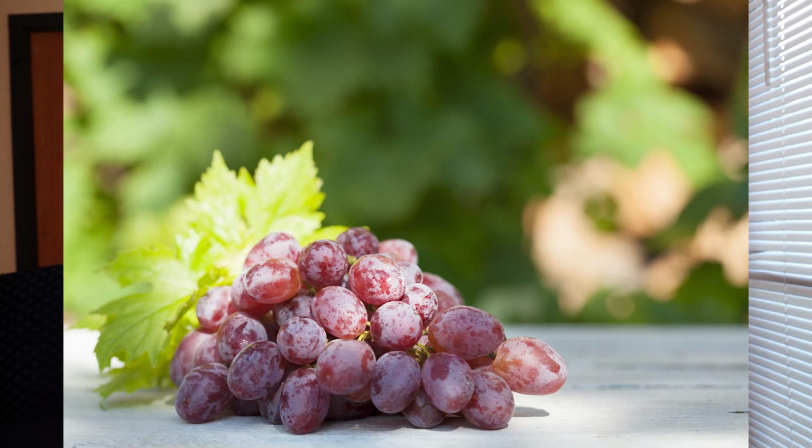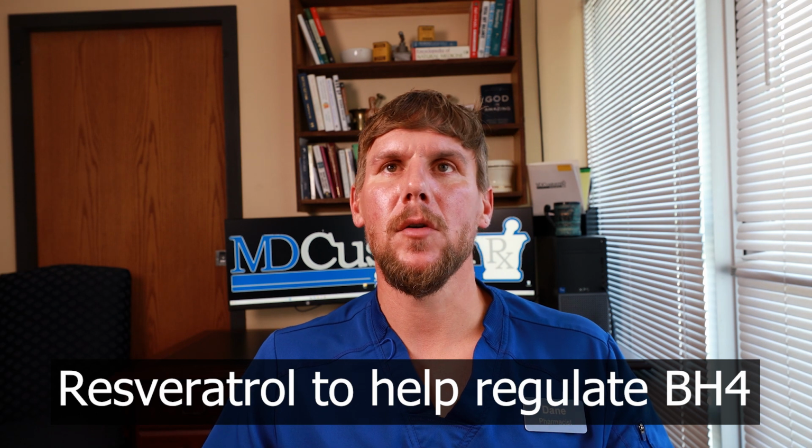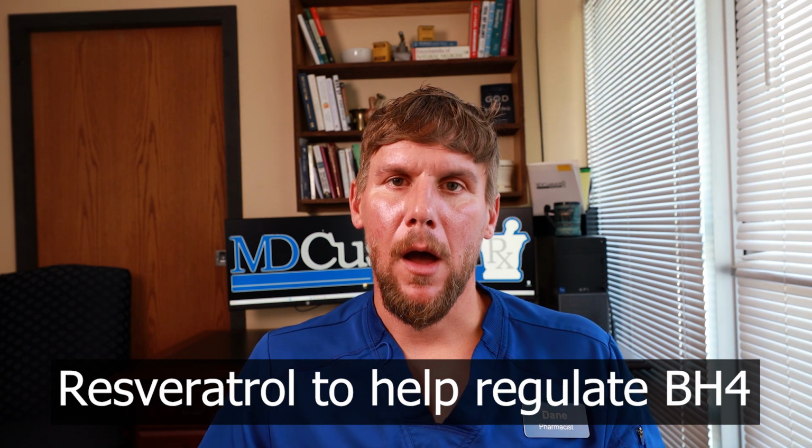That has some studies showing that it actually helps upregulate BH4, that cofactor, and it's going to help downregulate some things that could potentially cause the oxidation or that BH4 cofactor becoming skewed, where we'd create a superoxide. So resveratrol would be something that you could supplement in order to help nitric oxide production.